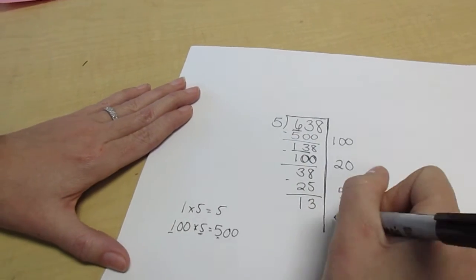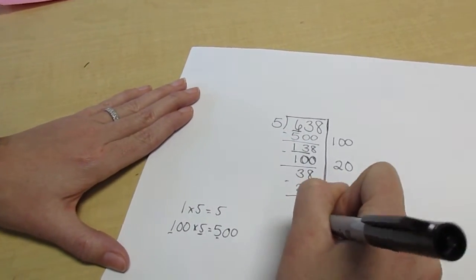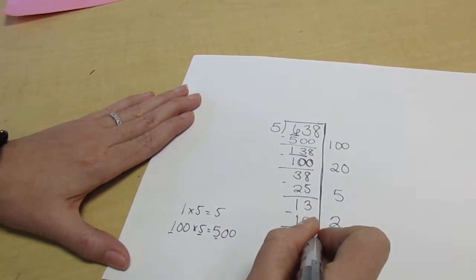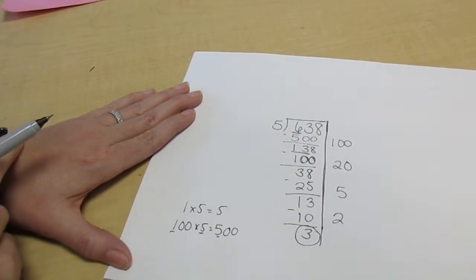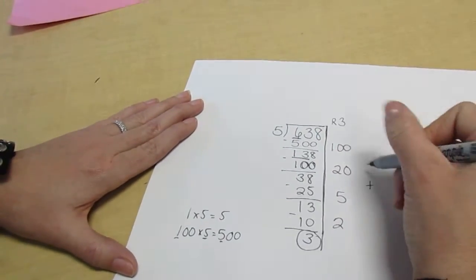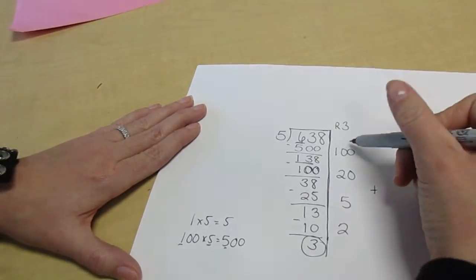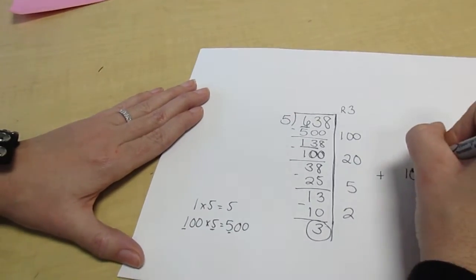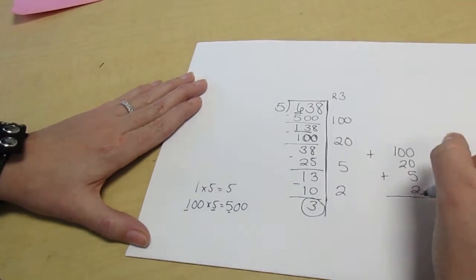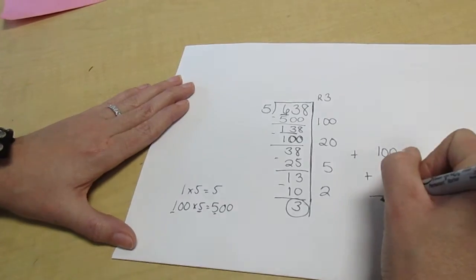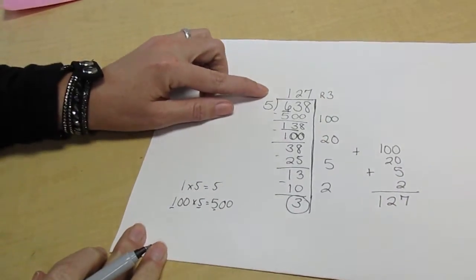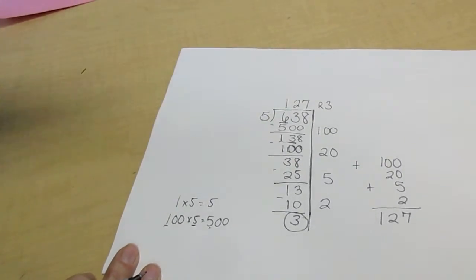13. Now we have to split up 13 into 2 groups, which would give us 10. Subtract and we get 3. I'm going to circle 3 because it's smaller than 5, and that's going to be my remainder. Now I have to add up all the partial quotients to the right-hand side. I like to rewrite them to make sure that I am lining up my place values in the correct order. So my answer is 127 with a remainder of 3.